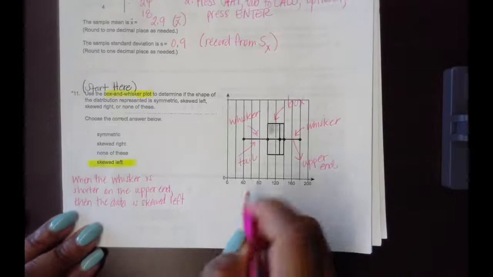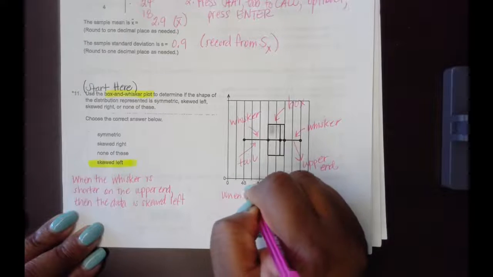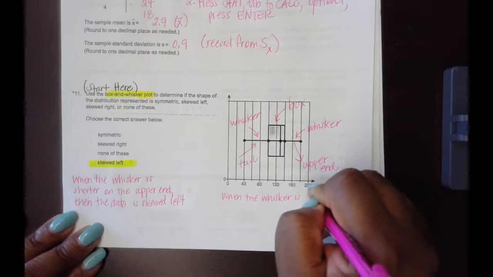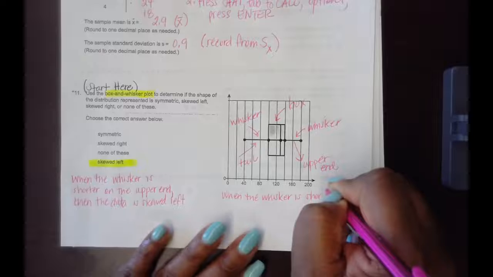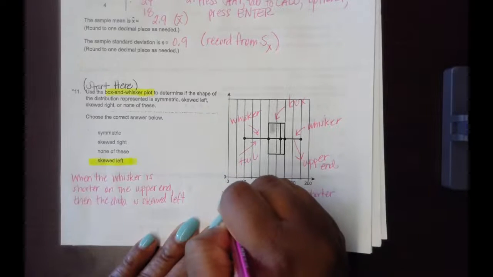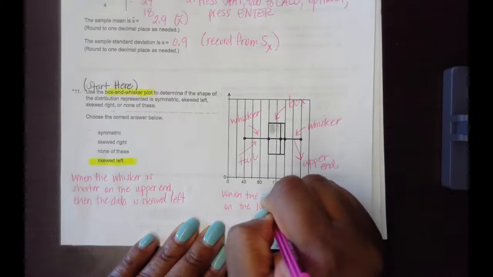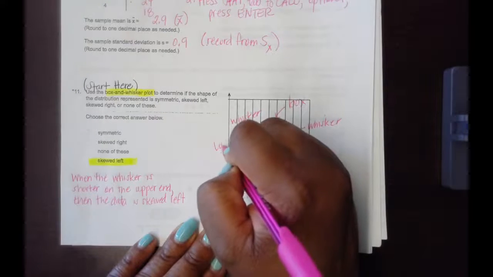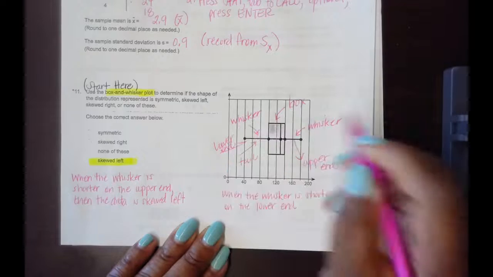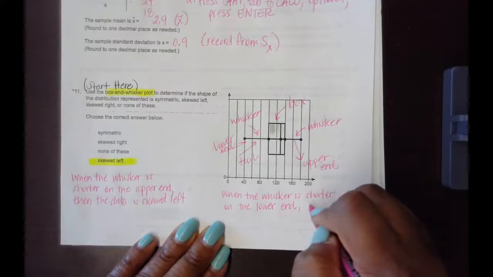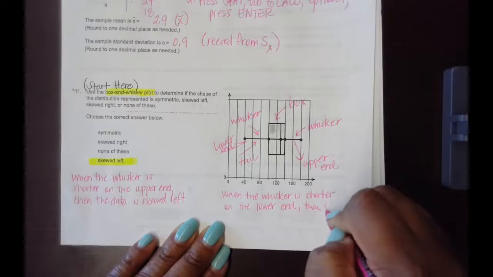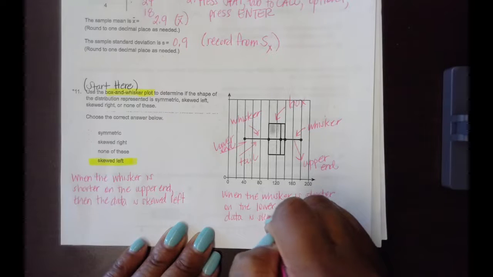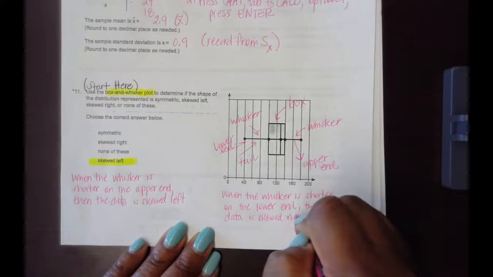Conversely, when the whisker is shorter on the lower end, where this would be the lower end, then the data is skewed right. Okay.